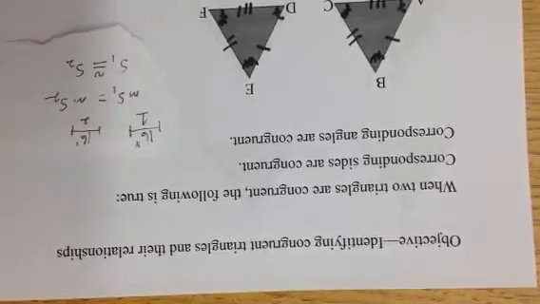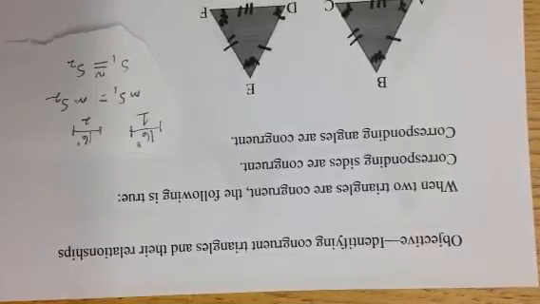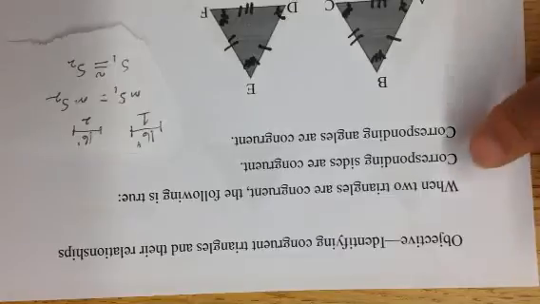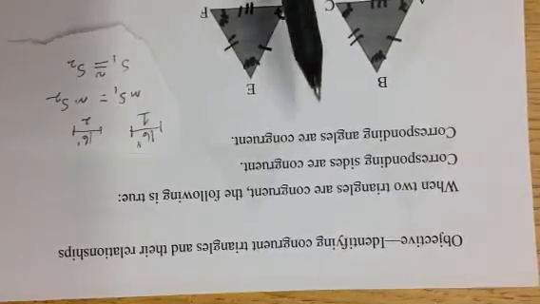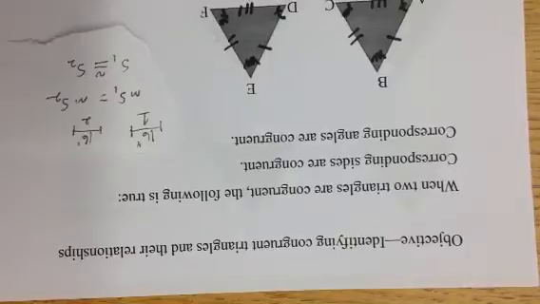Notice BC and EF each have two tick marks. So BC is going to be congruent to EF. And lastly, AC and DF each have three tick marks. So I will show that AC and DF are also congruent. And notice my congruent sign has an equal sign with a little squiggly line on top. So that satisfies that the corresponding sides are congruent, and I said also the corresponding angles are congruent.